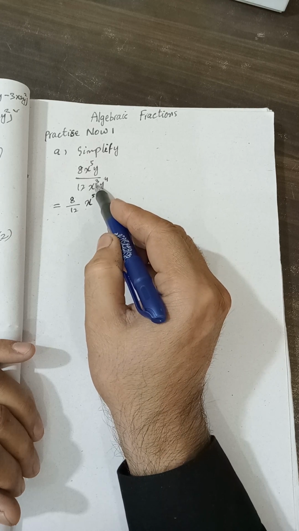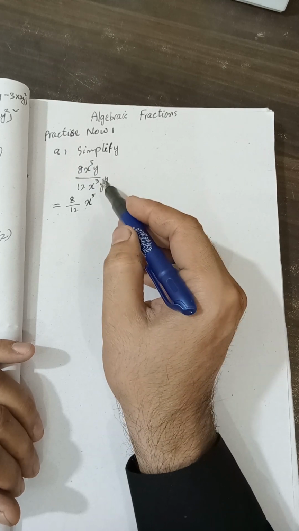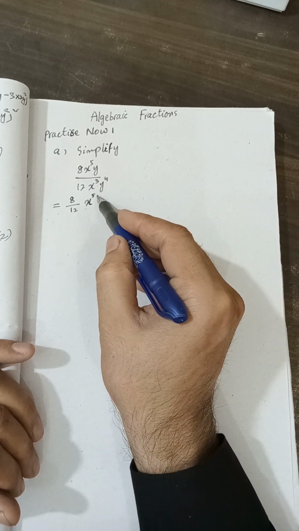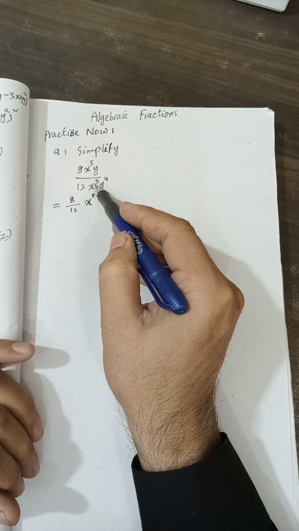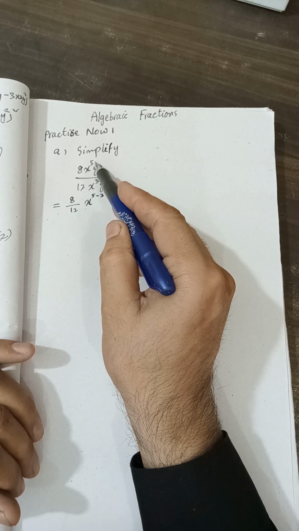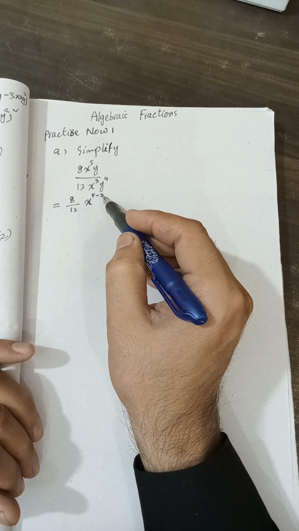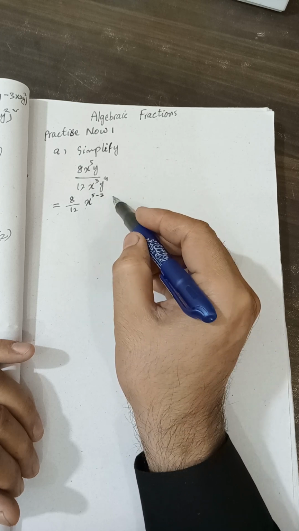When we carry it to the numerator, it will become negative. So 5 minus 3, this 3 has become minus when it is carried to the numerator. It has changed its sign, it was plus, now it has changed to minus.